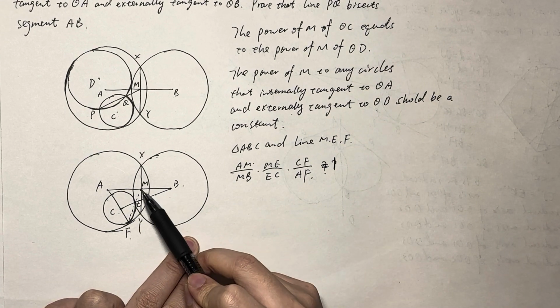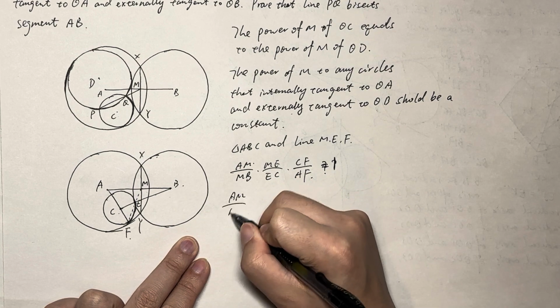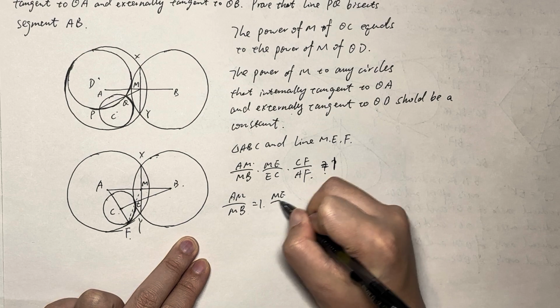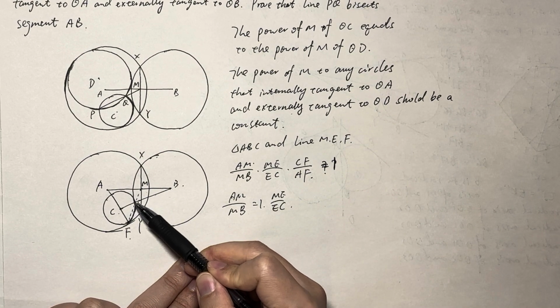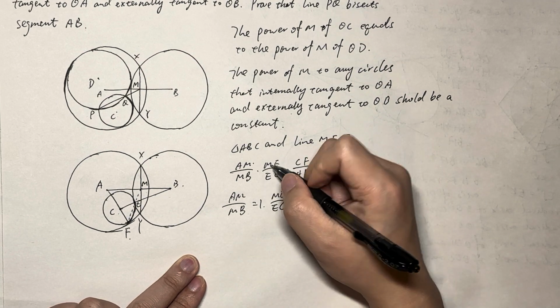AM over MB, because M is the midpoint of AB, equals 1. ME over EC, sorry, here, my mistake.